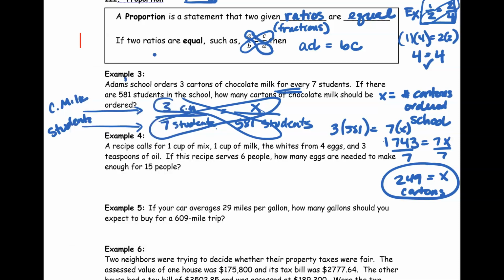So let's look at example 4. A recipe calls for 1 cup of mix, 1 cup of milk, and the whites from 4 eggs, 3 teaspoons of oil. If this recipe serves 6 people, how many eggs are needed to make enough for 15 people? This one can be tricky because they give you a lot of information that you don't need. So the mix, the milk, the oil is actually unnecessary because we're just wanting to know how many eggs. So how many eggs are needed for 15 people?